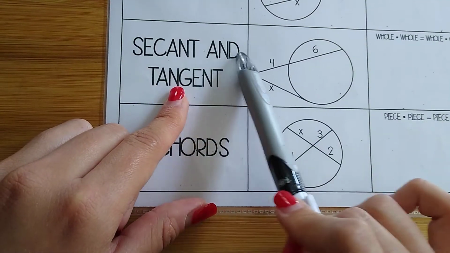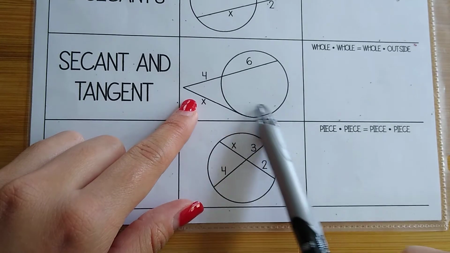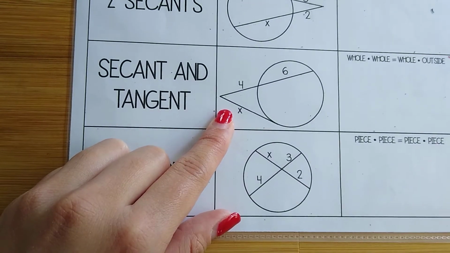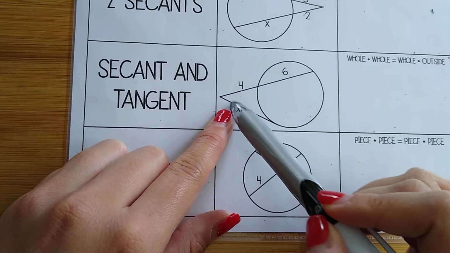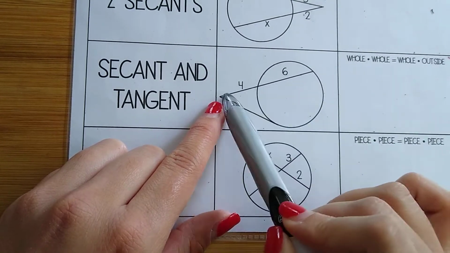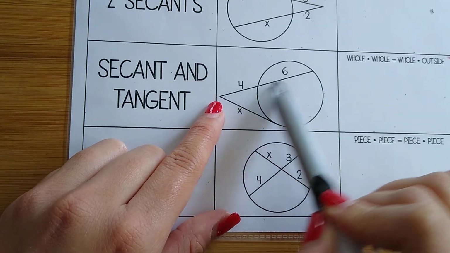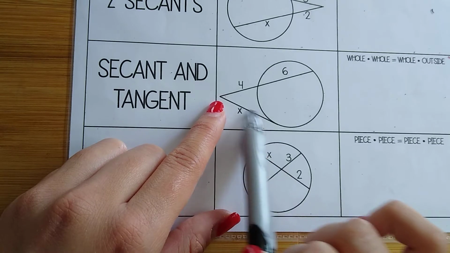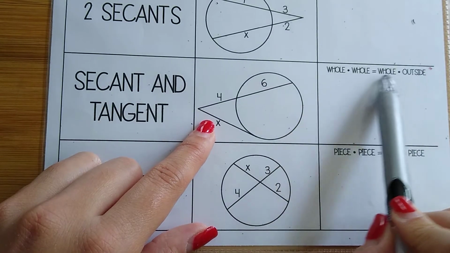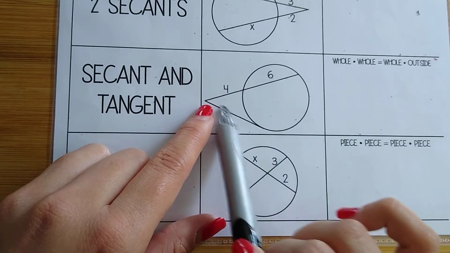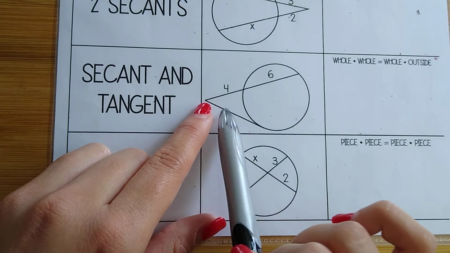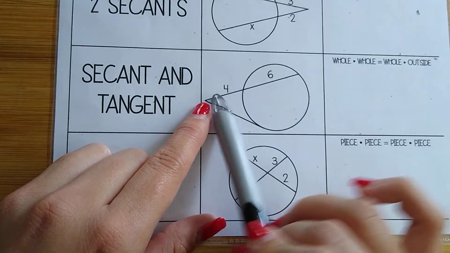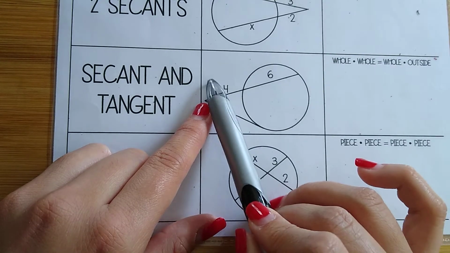Okay, then we have the secant and tangent. In this case, this is what I was talking about earlier with the exit ticket. We see a secant is the whole thing here, right? That intersects the circle at 2 points. Whereas the tangent, of course, we know that it only touches the circle at 1 point. And in this case, our formula is this times itself equals the whole thing, which is 10, times the outside, which is 4.